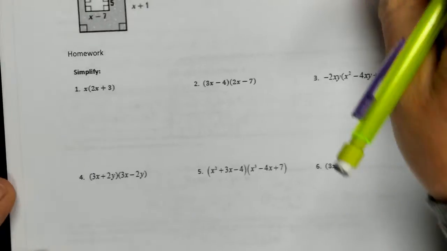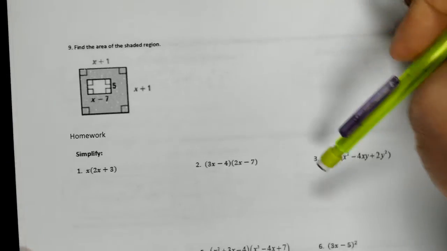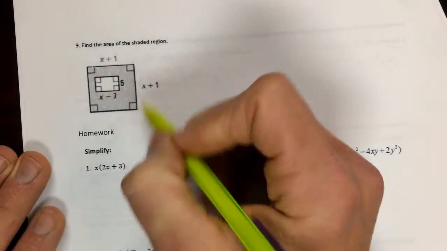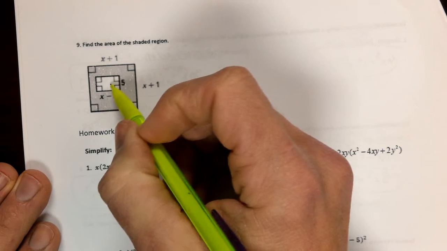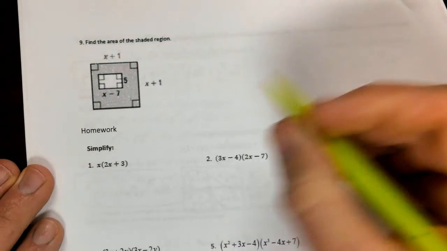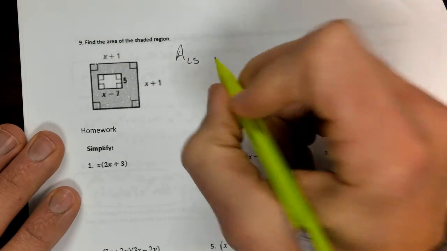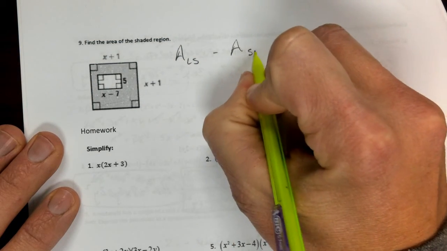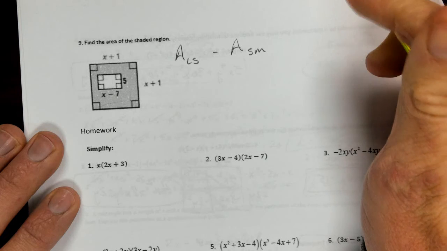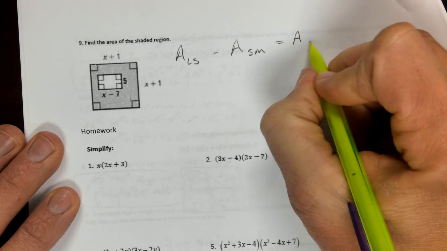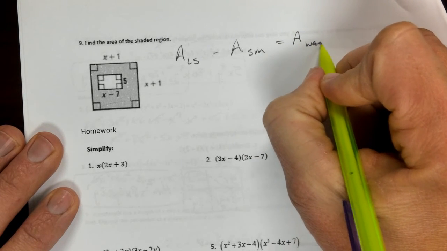Last one, we're looking at number 9. We want to find the area of the shaded region. So what we're going to do is we're going to take the area of the whole square. We're going to subtract this little piece, and we're left with all that's shaded, right? So find the area of the large square, LS is what I'm going to say. We're going to subtract the area of the small square, SM, and that's going to be equal to the area of what I want. Can't spell want.